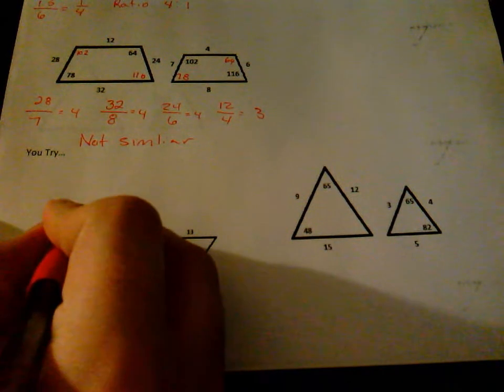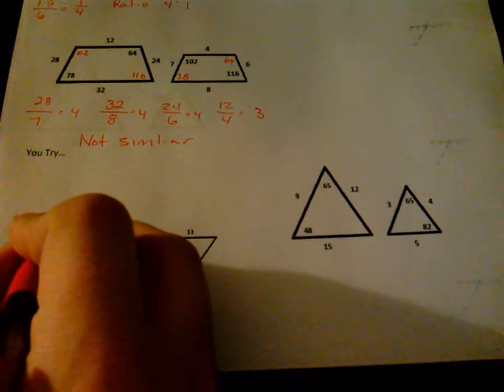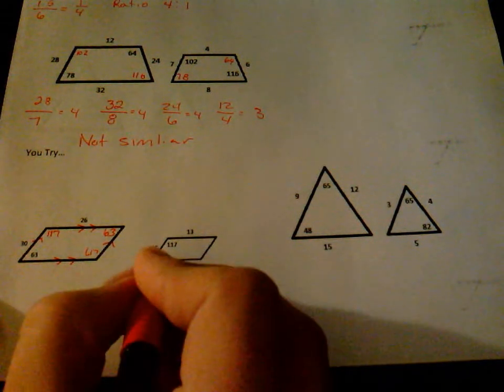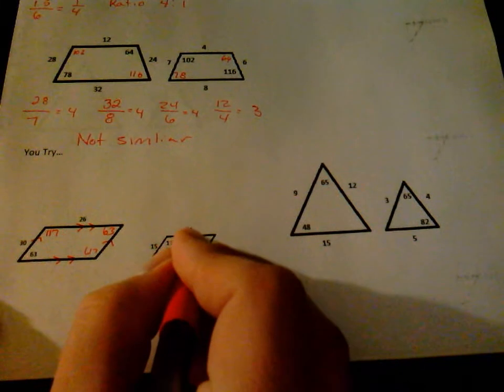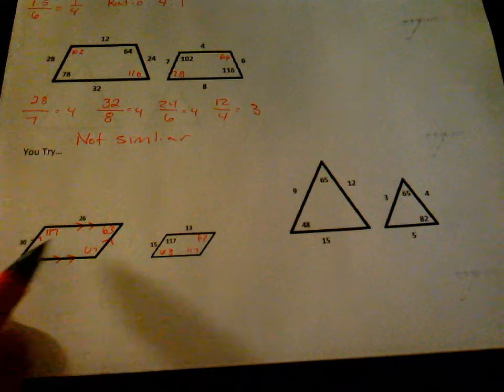So what I want you guys to do is the 2 you tries. See if you guys can figure this out. So this is a parallelogram. See if you can figure that one out. If I was going to do this, this would be 117, 117 and 63. 117, 63, 117, 63. So we know that they have the same angle size, because remember, parallelograms, this adds up to 180, these are congruent. Let's see if they have the same ratio.